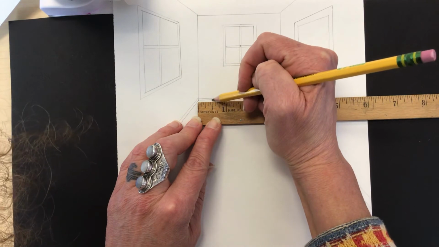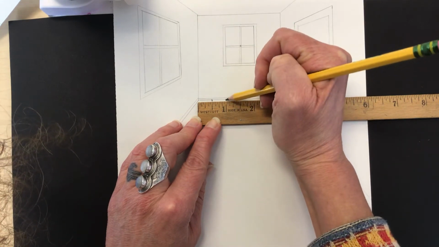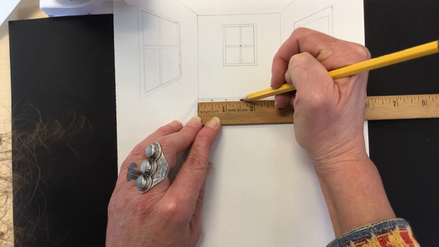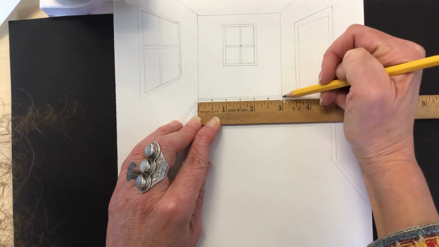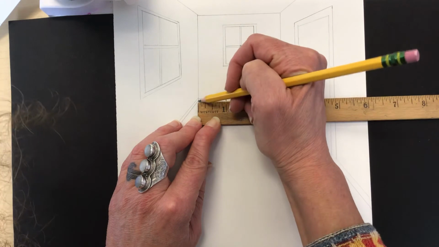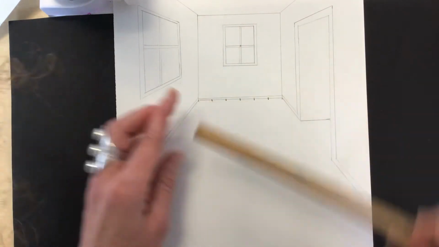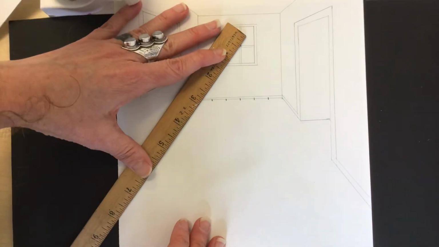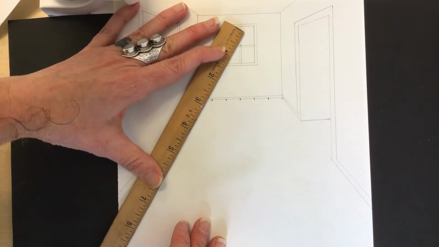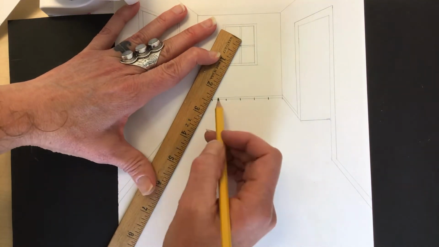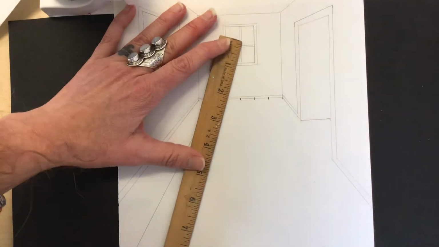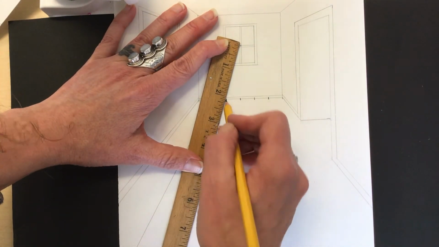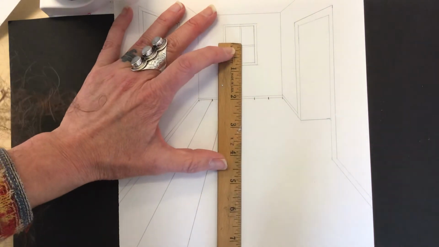So watch this. I'm going to go to the halfway mark, then to the 1, then to the 1.5, then to the 2, then to the 2.5, and then my side wall will be the 3. And again, I start at 0. Okay. So same thing here. Ruler comes to the vanishing point, and I'm going to go to my first little hash mark that I made, and boom, right off the edge of the paper. Next one, and boom, right off the edge.